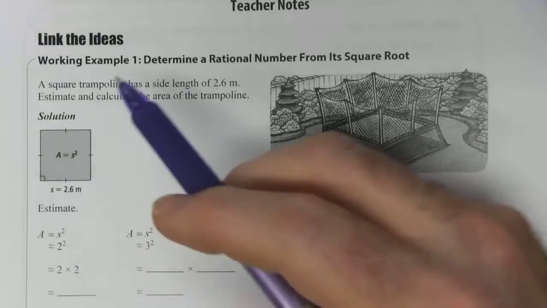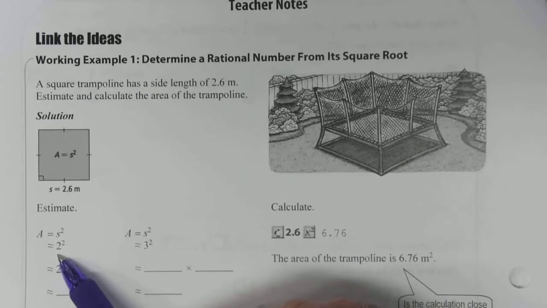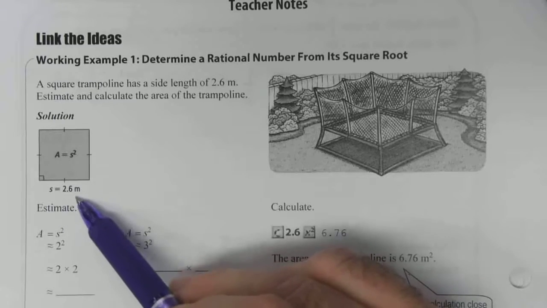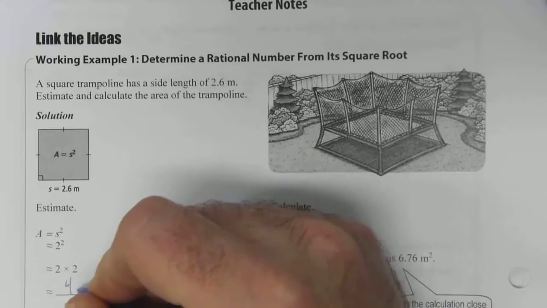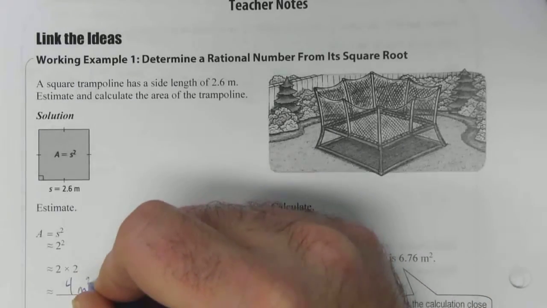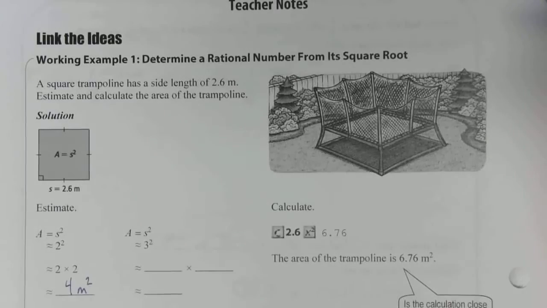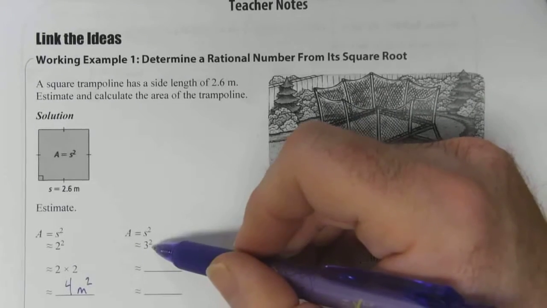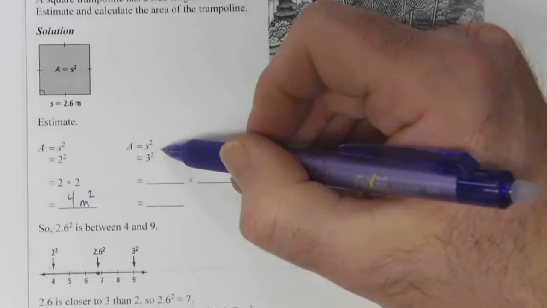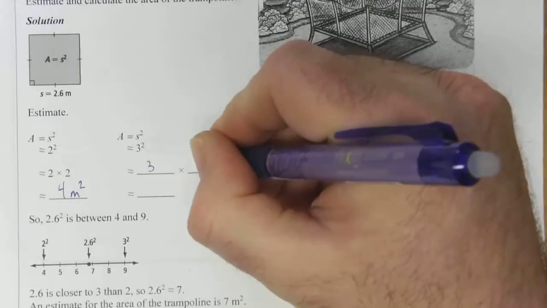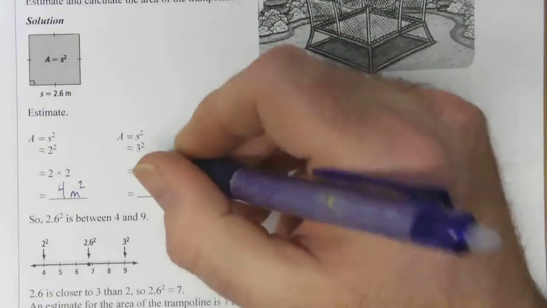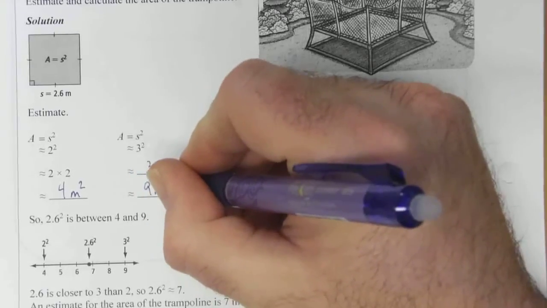As shown here, if you had a side length of 2, as in if we estimated it to be 2 instead of 2.6, 2 times 2 becomes 4. So that would be 4 meters squared. If we use 3 instead of 2 for our estimate, then we're going to multiply 3 together twice, 3 times 3, and that's going to be 9 meters squared.